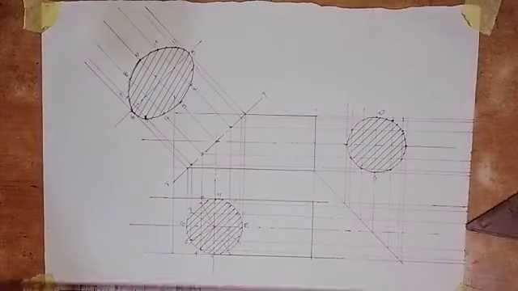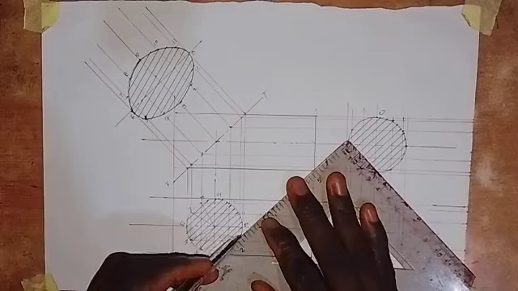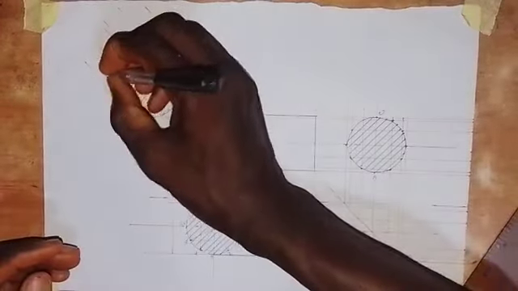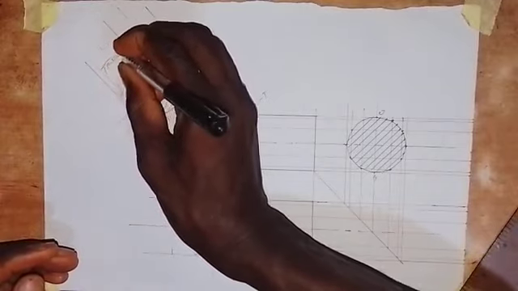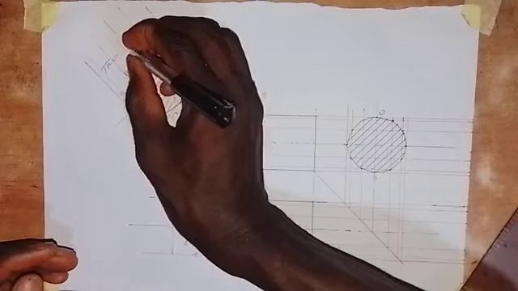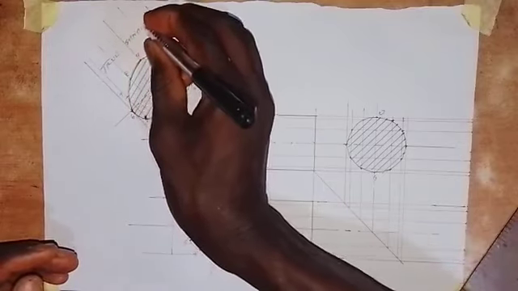All right, so here we have the complete plan. Okay, so I'm supposed to write here, this is the true shape. So here we have true shape. This is the true shape of the cut surface. So we have this. All right, so that's it.